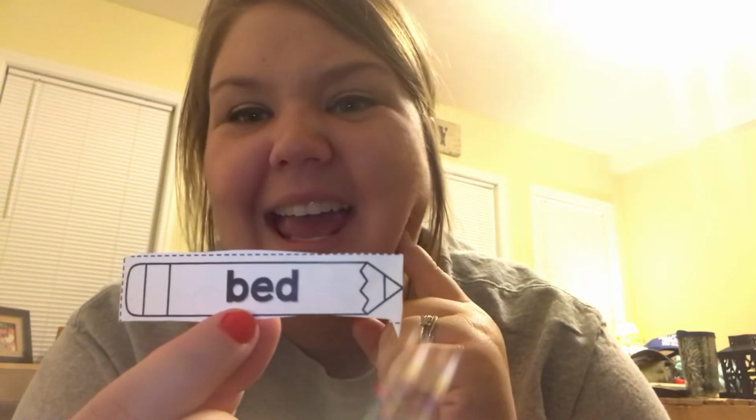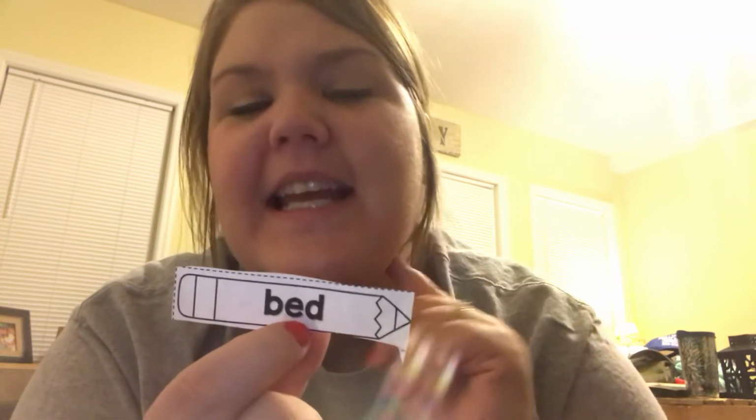We've got two more pencils to go. The next pencil is the word bed. B-E-D. Bed. Okay, you have the short E sound in the middle, ed, bed. So now we're going to be looking for a pocket that has the ED sound at the end. Rhyming words, you listen to the ending, okay?